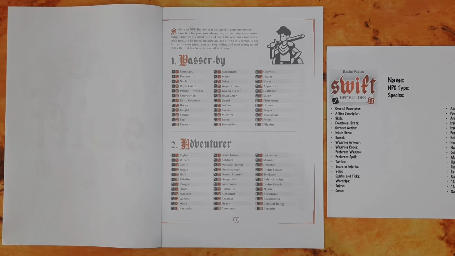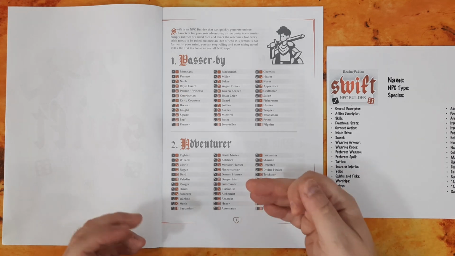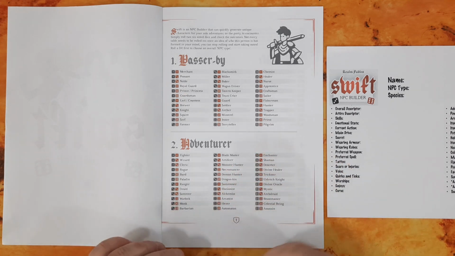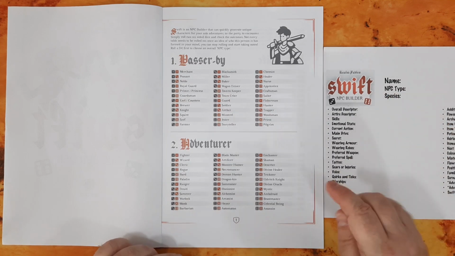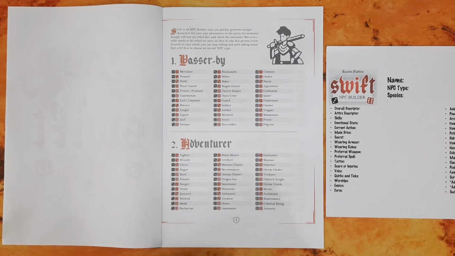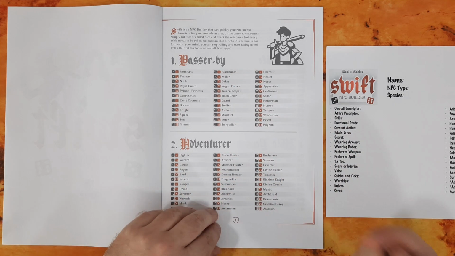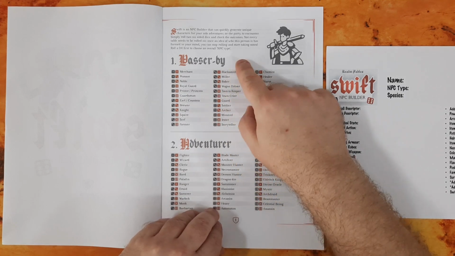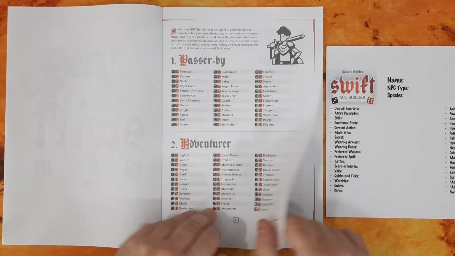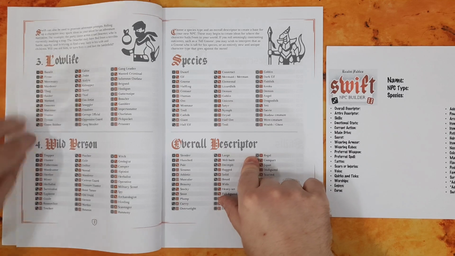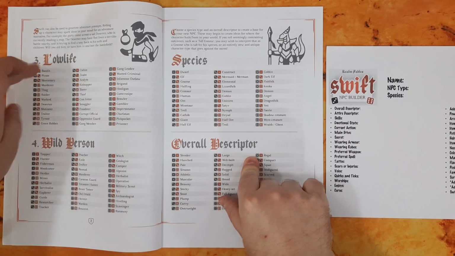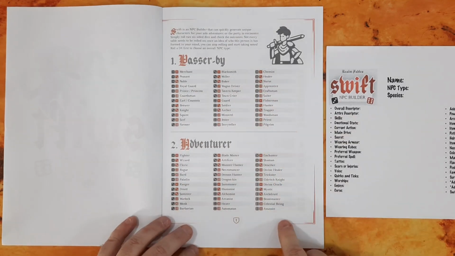Now, the first thing that you will need to do is to generate what kind of NPC they are, so NPC type. If you already have something in mind for the NPC or the character, you may not want to roll for this, or maybe you know what general type they are: passerby, adventurer, lowlife, or wild person. Those are the four general tables that we've got here.